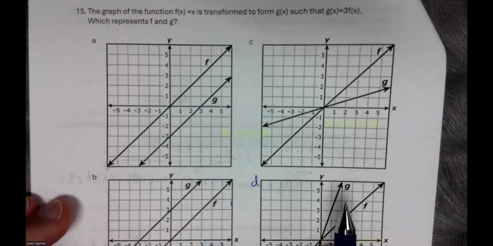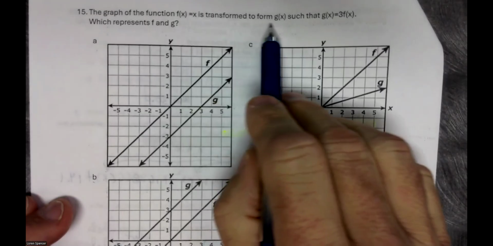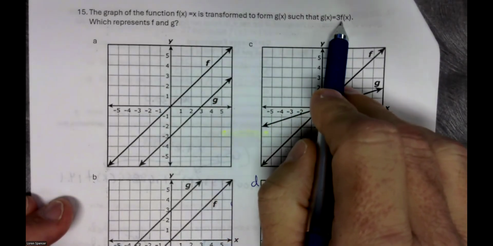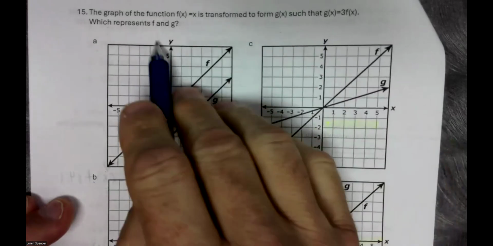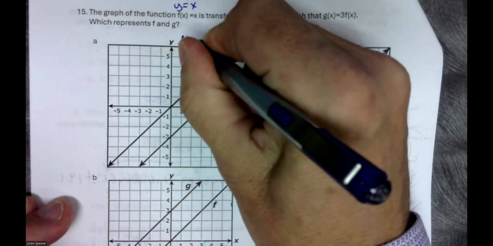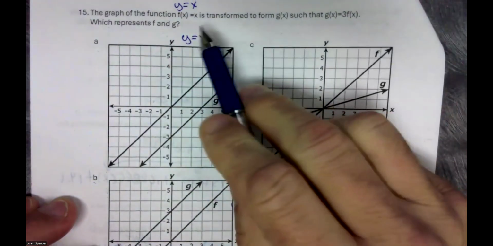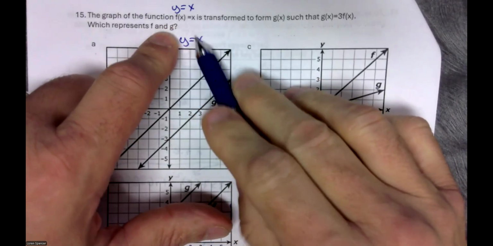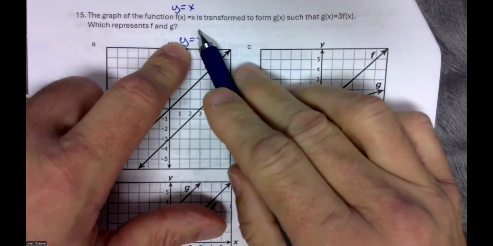The graph of the function f of x equals y is transformed such that g of x equals 3 times f of x. Ooh, tricky. First off, this means y equals x. So I'm going to go ahead and write that. We have y equals x as one equation, and here we have f of x. So this is what we have. But f of x equals x.